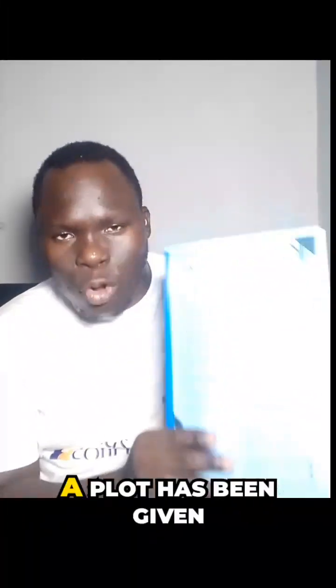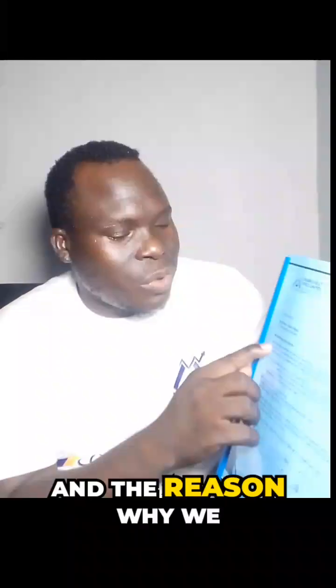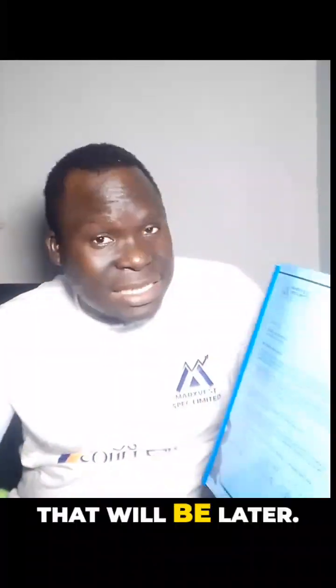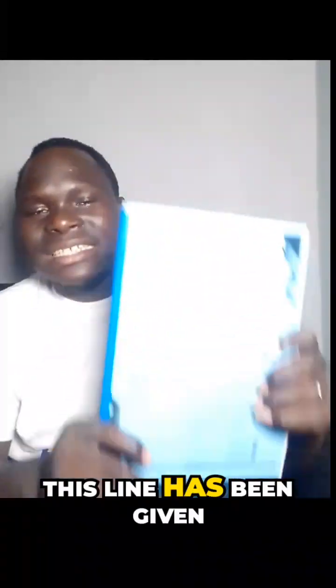The next thing is the provisional allocation document. This document shows that a plot has been given physically to a client. So it shows the name of the client, it shows the block and the plot number of the client. Okay, it shows that the client has been given an allocation, and the reason why we call it provisional allocation, I will explain later to you. But it shows that this client has been given allocation.